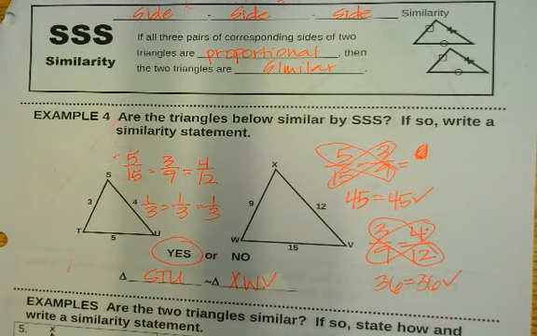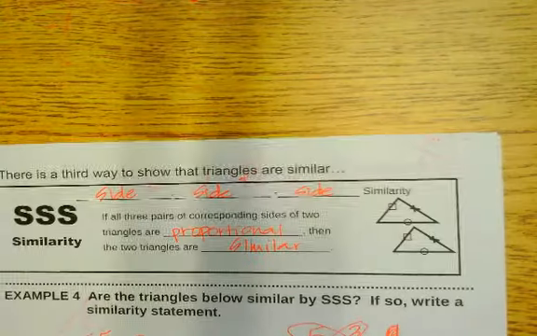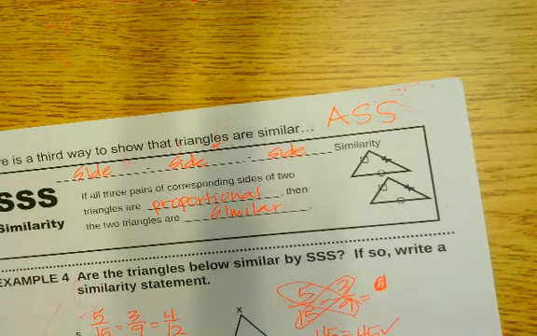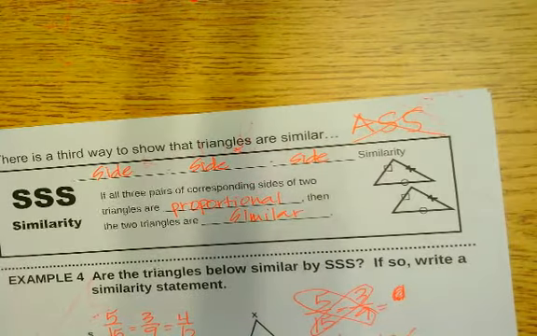I can guarantee you on a multiple choice or even in a proof, somebody will try to tell me that angle side side is a theorem. If you find yourself writing that, stop cussing at me and know that you are wrong. That is not a theorem.